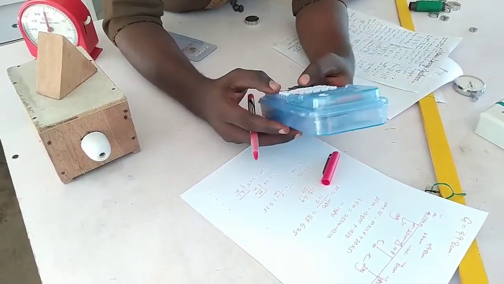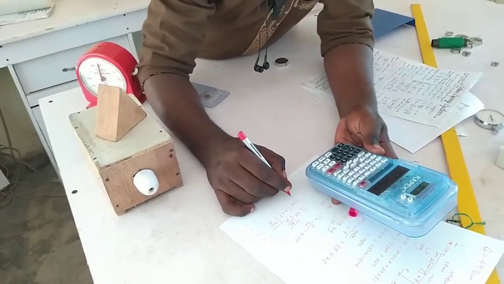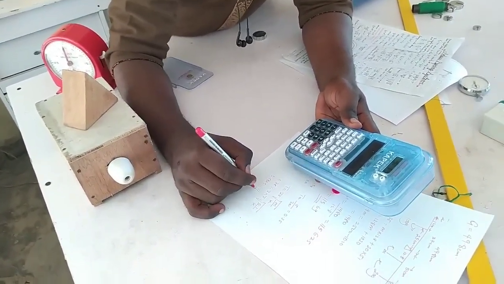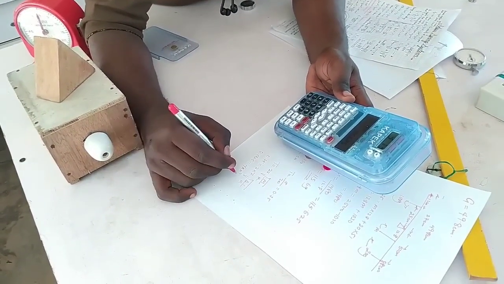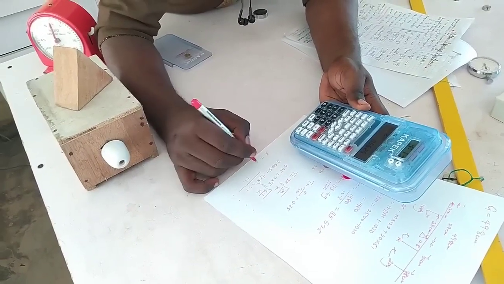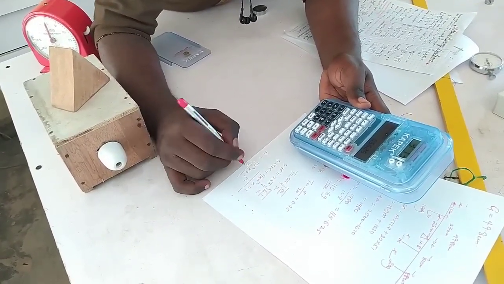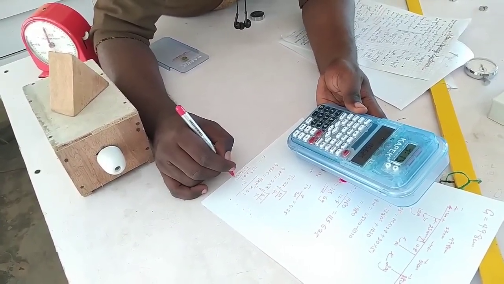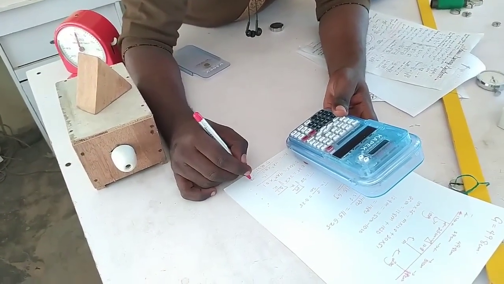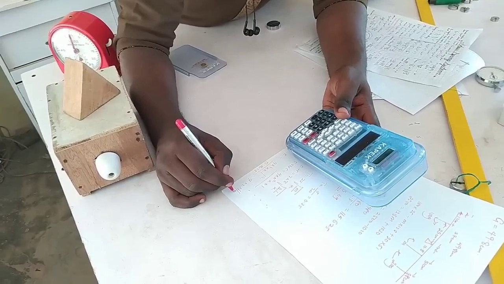So 0.75 squared will give us 0.5625, equal to 4 times pi squared multiplied by 0.1 all over k. So your k is equal to 4 pi squared multiplied by 0.1 all over 0.5625. So when you press the calculator for the value of this, I have 7.02 Newton per meter.